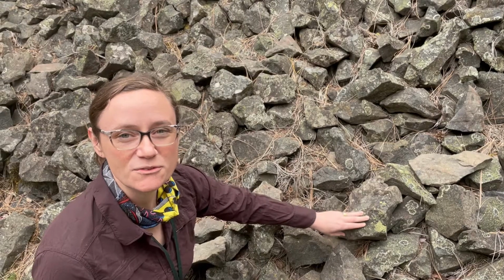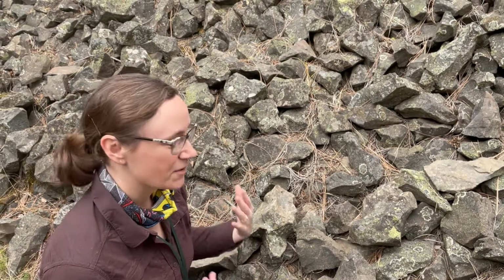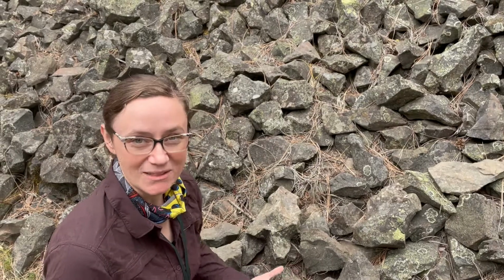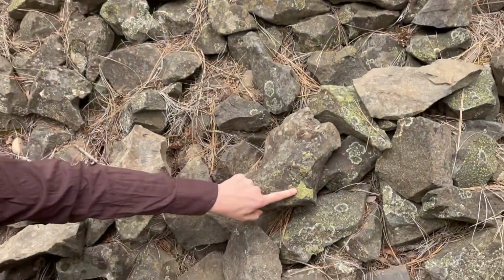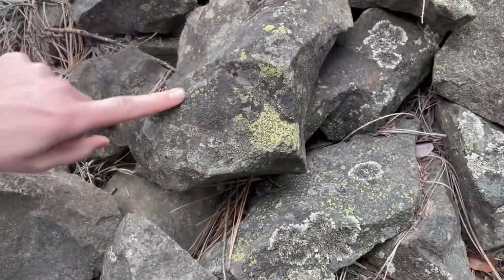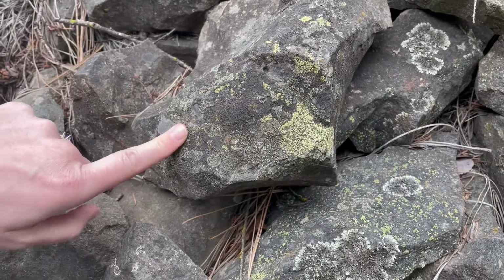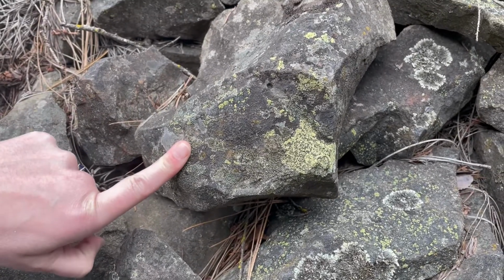The third growth form is crustose. These are lichens that are completely stuck to whatever they're growing on. So a great example of this would be the map lichen, Rhizocarpon geographicum, which you can see here on this rock. And indeed, if you look closely, there are a bunch of species of crustose lichens growing on this rock.